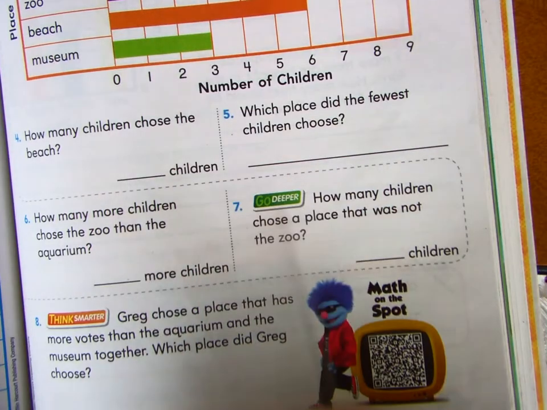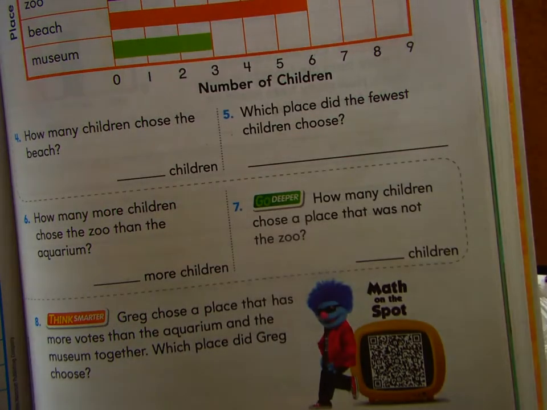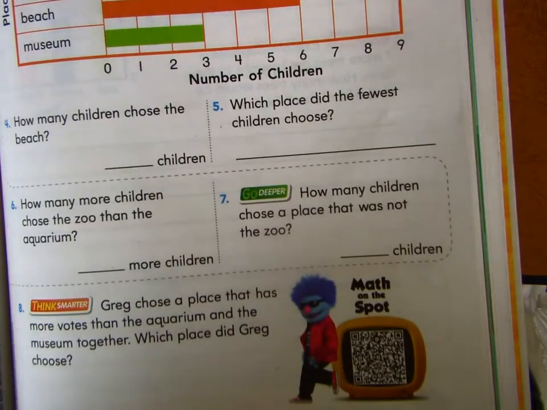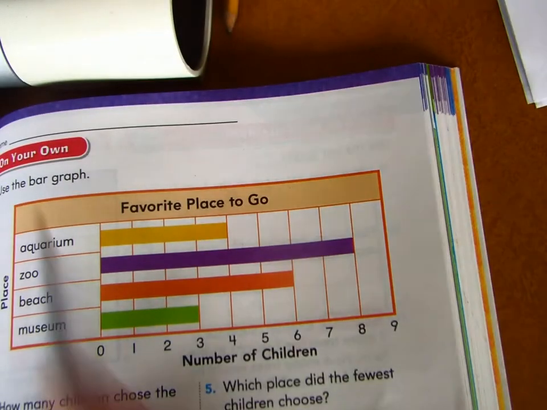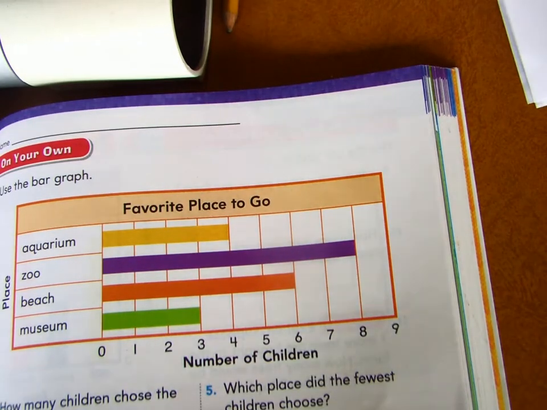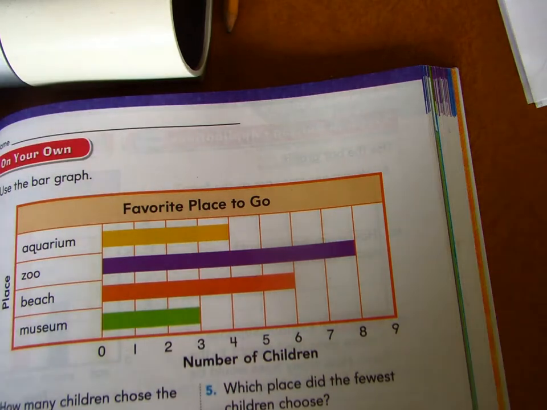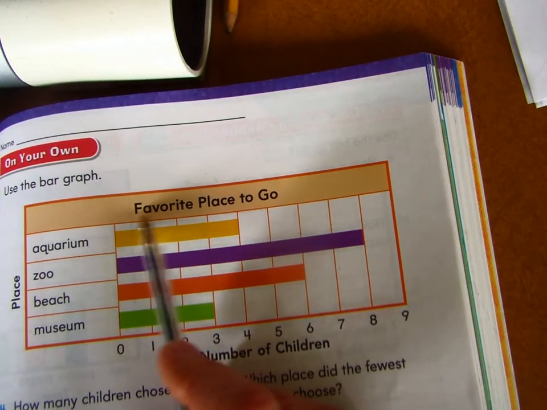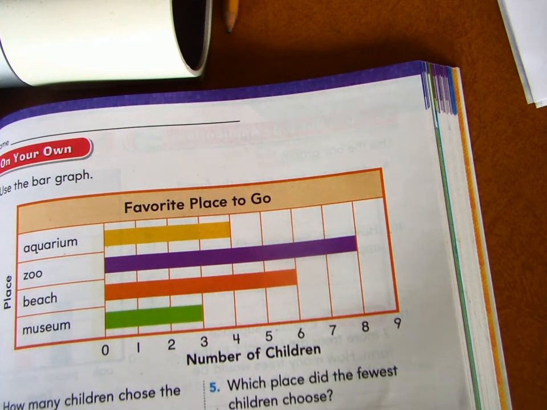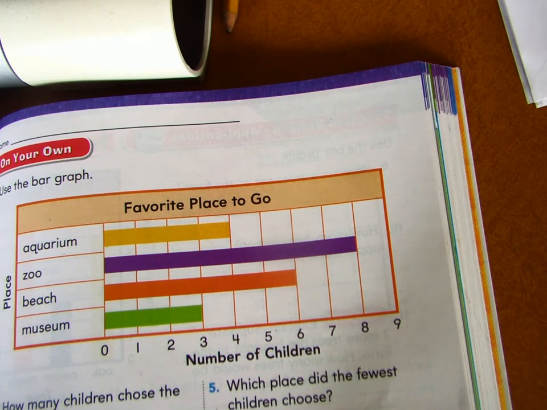Always, whenever you have to do a page like this with a graph, with any kind of data, make sure you understand how they're displaying the data. They are using a bar graph. So you look at the bar graph and you think, what is this bar graph about? It says favorite places to go. Aha. They probably asked the students, which are your favorite places to go to? Like on a field trip maybe.